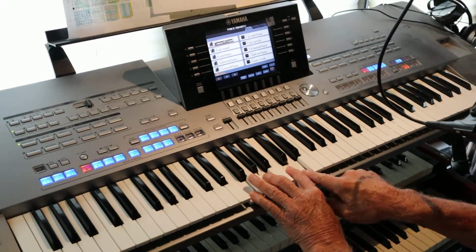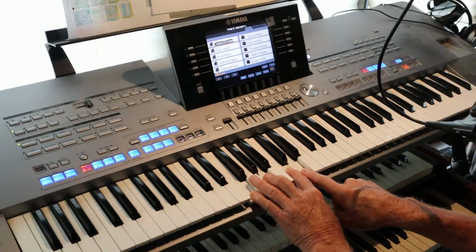Now you can even put in a sharped D if you do it quickly.